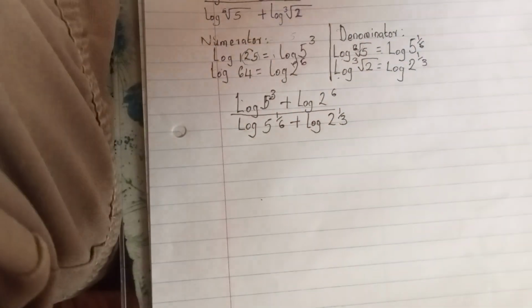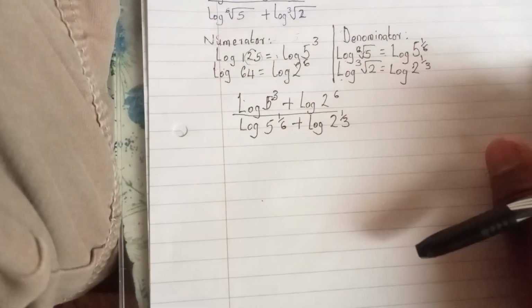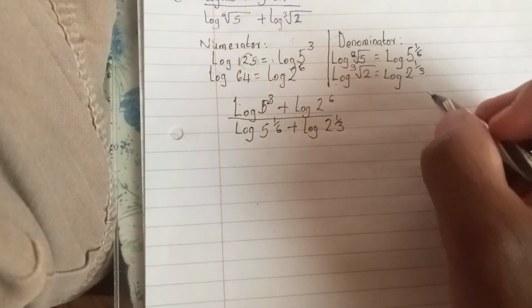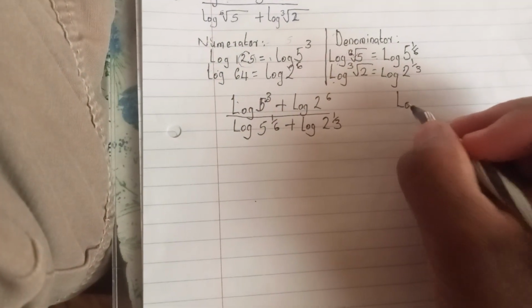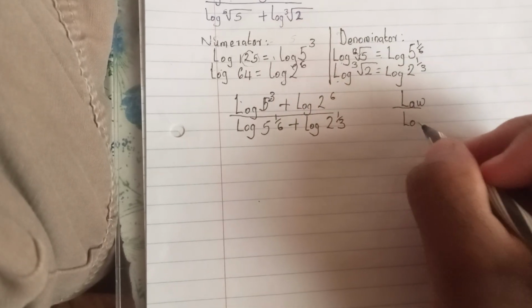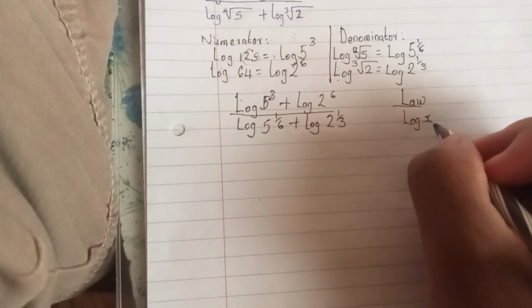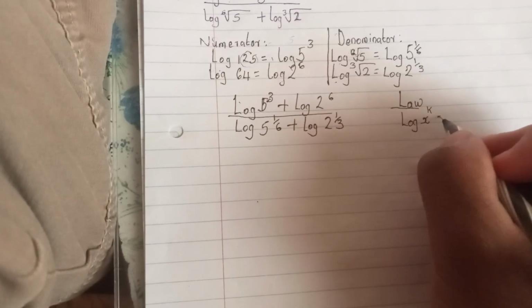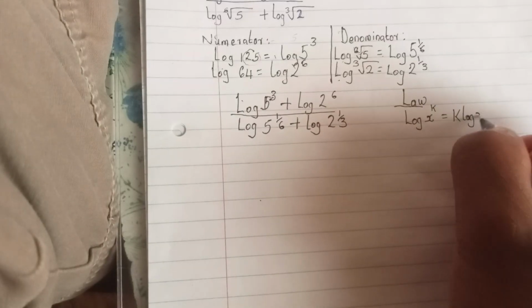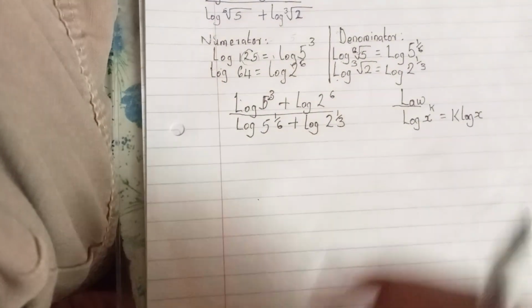From here we are going to use the logarithm rule. And which logarithm rule am I talking about? The rule says that log x power k is equals to k log x. How do we apply this?